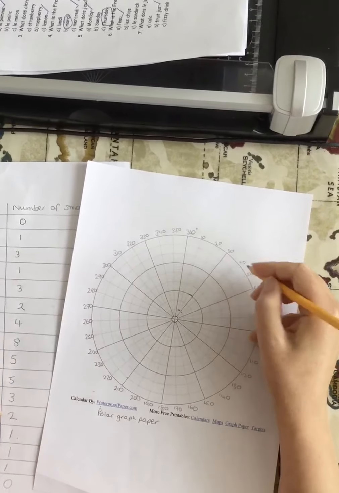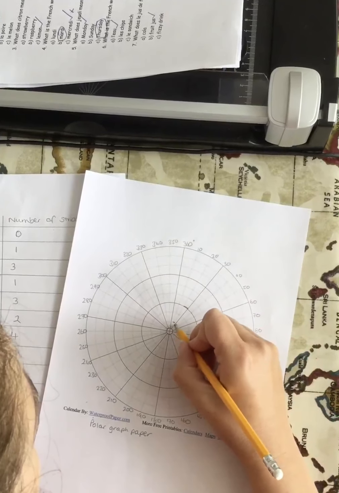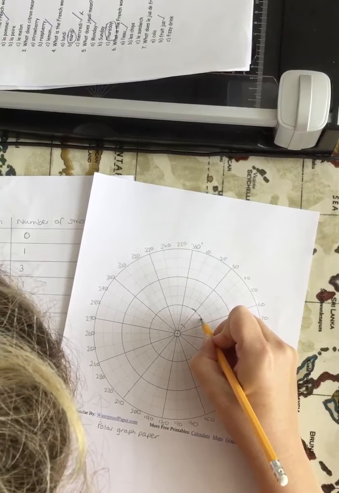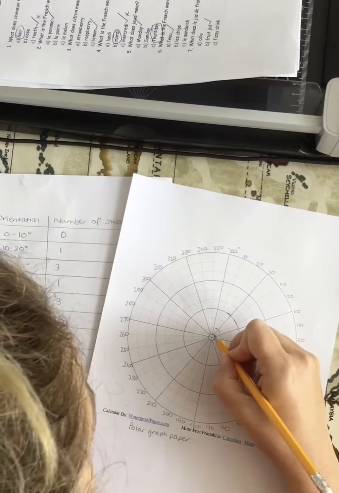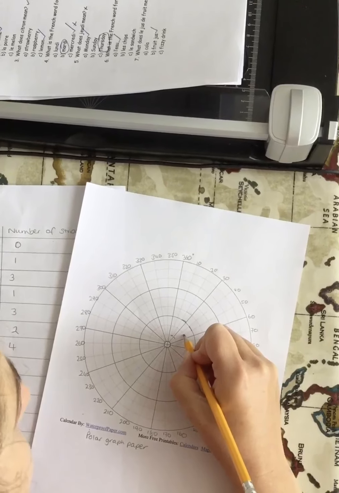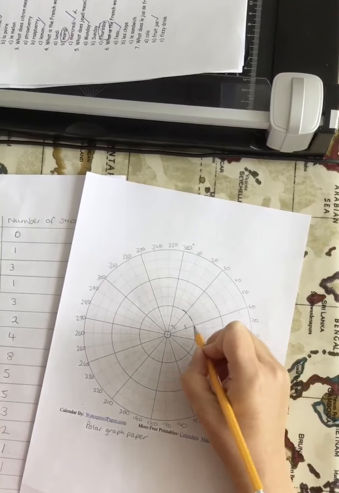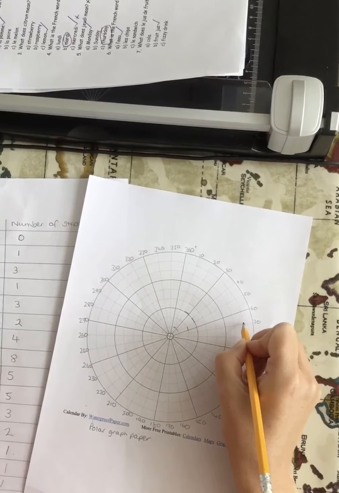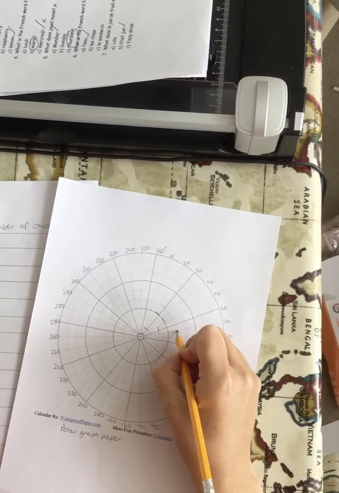So where did we get to? Between 30 and 40, it was 3, wasn't it? There we go. And we keep plotting them. Between 50 and 60 is 2. 60 and 70 is 4. 1, 2, 3, 4.